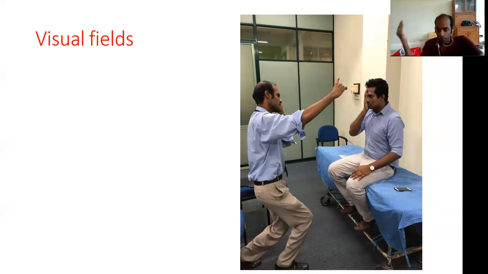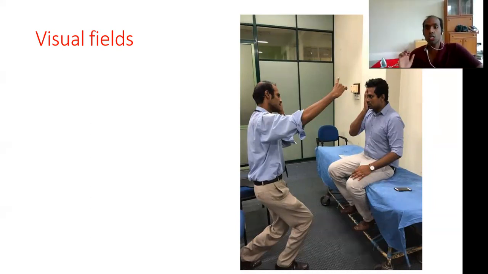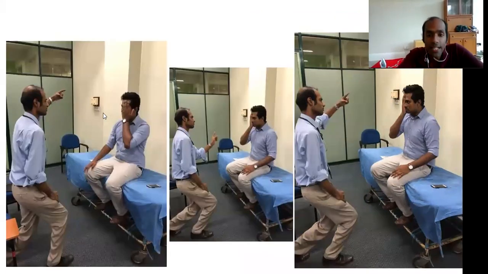So midway between yourself and the patient. Don't bring your finger too close to the patient. Don't bring it too close to yourself. These are some important principles that you need to stick to when you're doing this examination. Now watch again in the next few pictures.